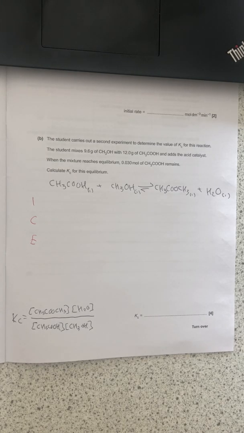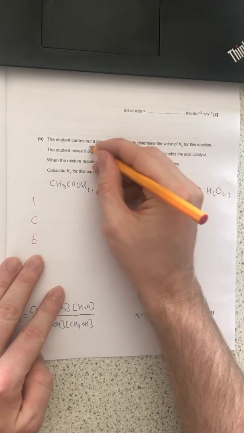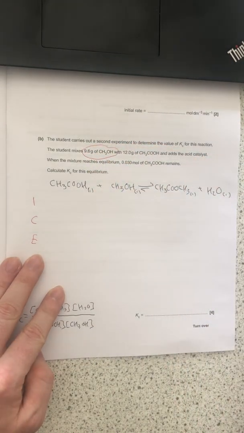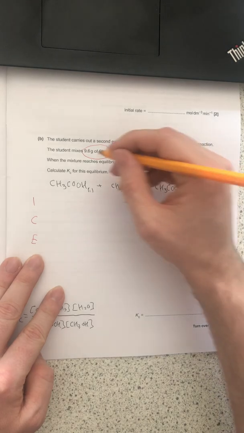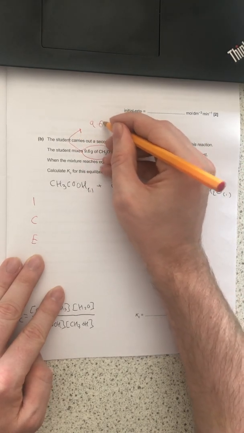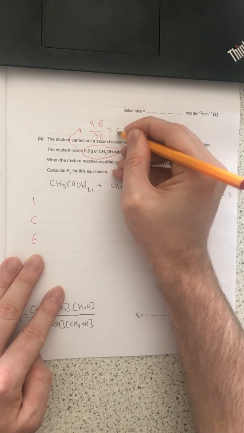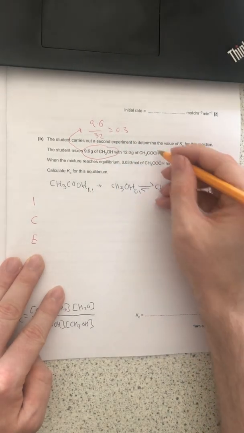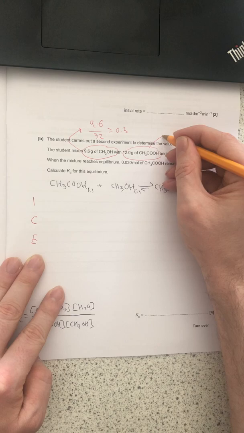Okay, so this is question 16b from the physical mock. This is what I would call the ICE-MK method, or some people just say the ICE method. So the first thing we need to do is figure out some initial moles of the chemicals we've got. We've got 9.6 grams of our methanol, so we can find the moles just by doing mass over MR, which will equal 0.3.